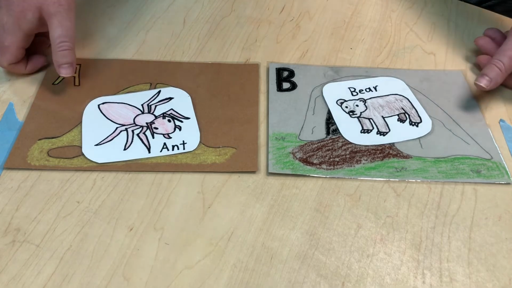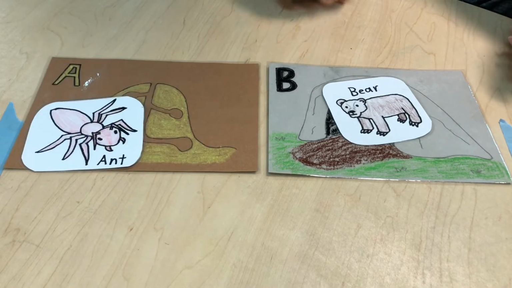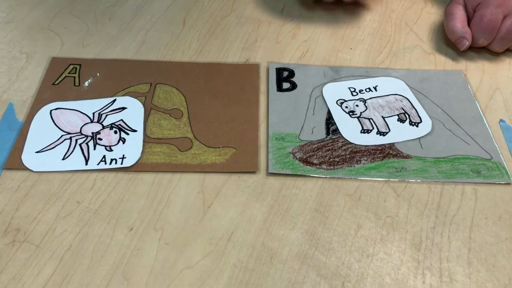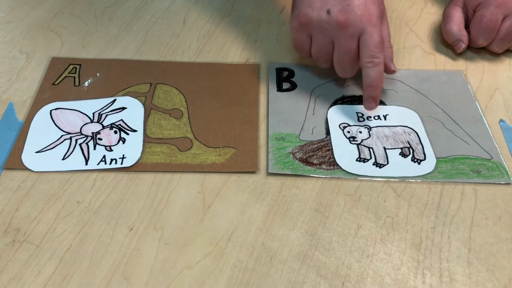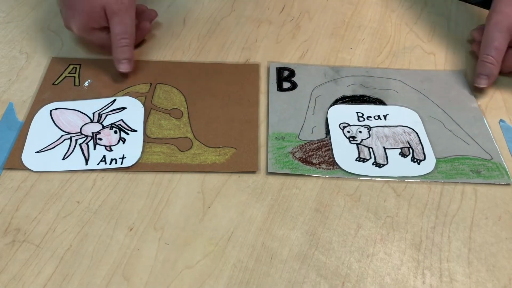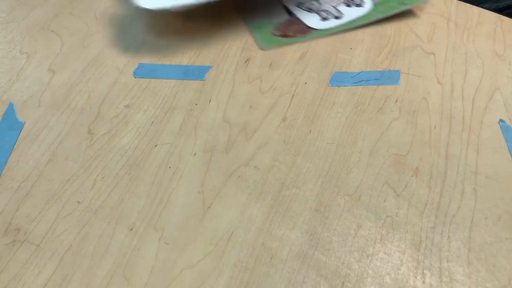So we did it, friends. An ant lives in an anthill and starts with letter A, and the bear lives in a cave, and the bear starts with letter B. So let's try to match our other animals too.